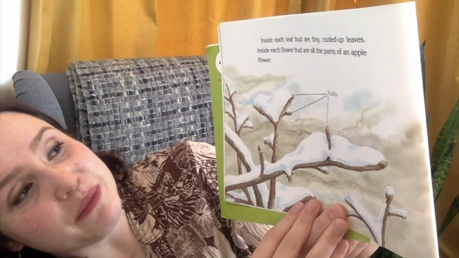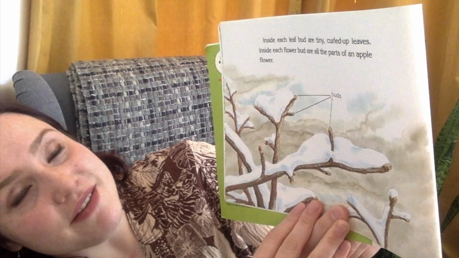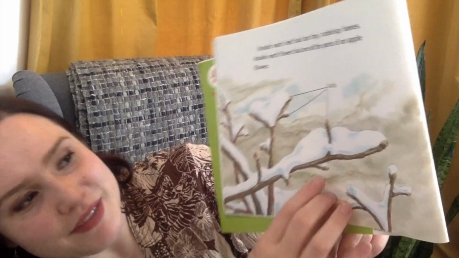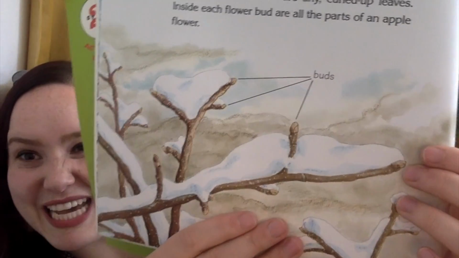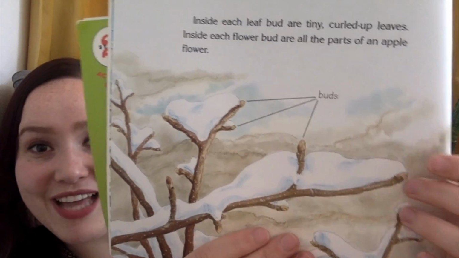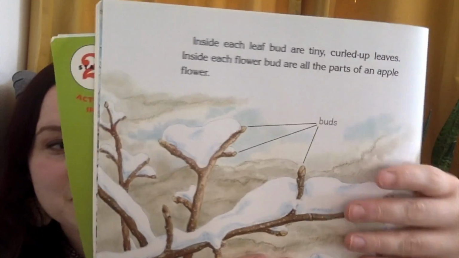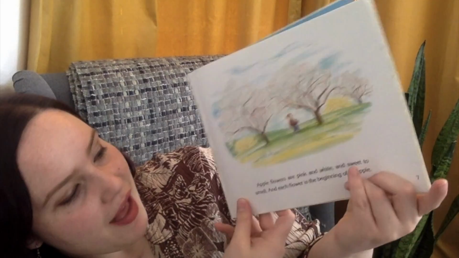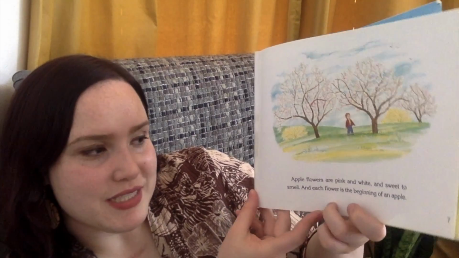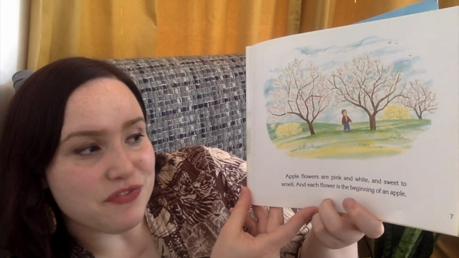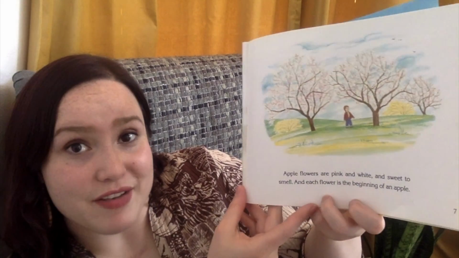Inside each flower bud are all the parts of an apple flower. You can see them right there. It's kind of like a diagram that we practiced using in our class where we labeled our pictures. Apple flowers are pink and white and sweet to smell, and each flower is the beginning of an apple.